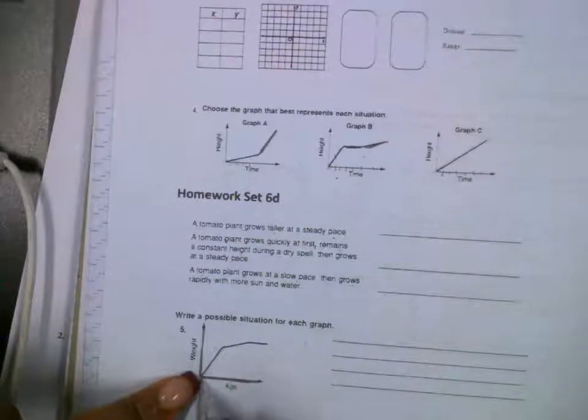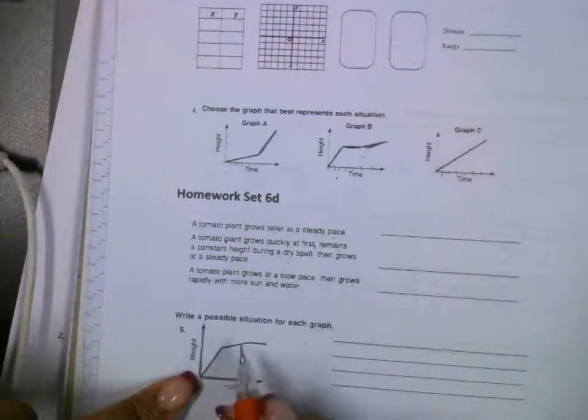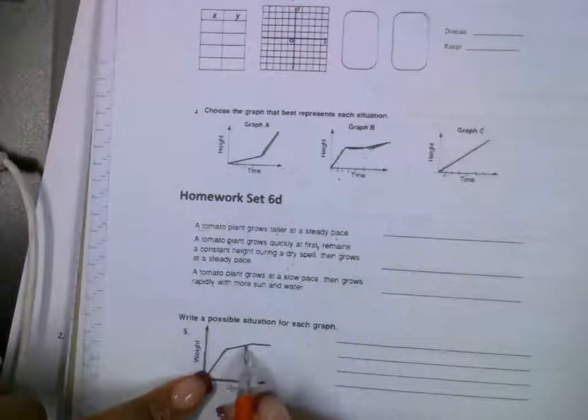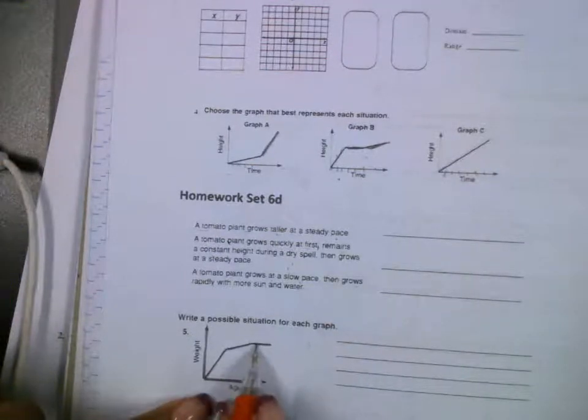Of weight. So in the first few years of life, the weight did a what? A rapid increase. And then what happened? It slowed down the next few years. And then what happens? It just completely stops gaining weight.